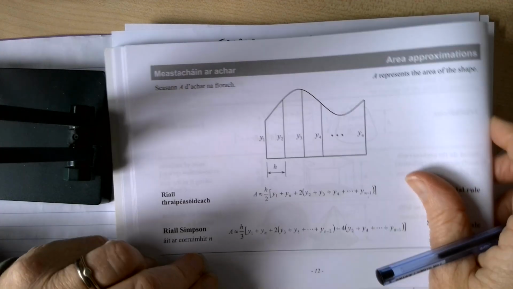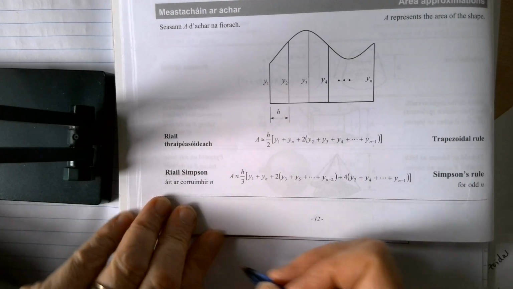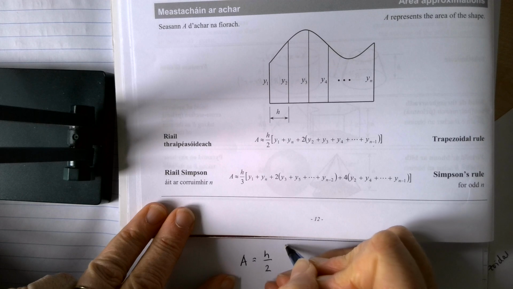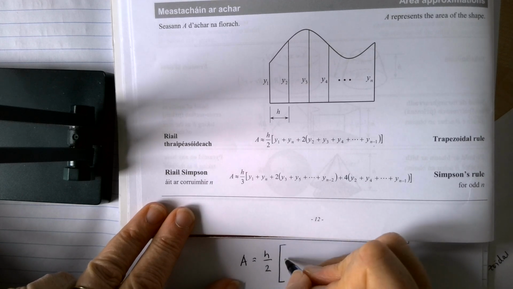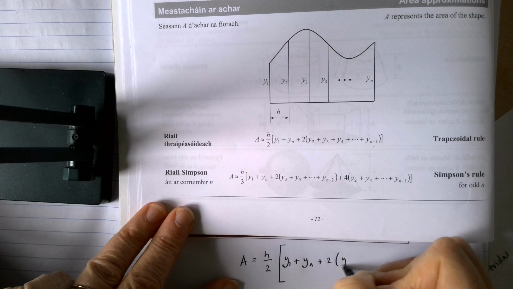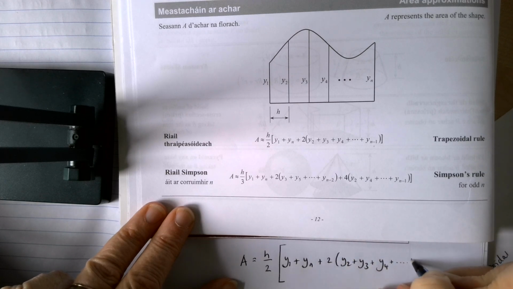So let's write this down on a bit of paper and try to unpack it again. This is the formula we're given. A is equal to h over 2, square brackets, y1 plus yn, plus 2 times, round brackets, y2 plus y3 plus y4 plus all the way up to yn minus 1.